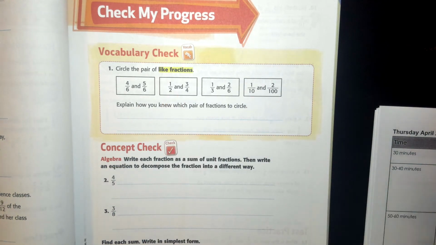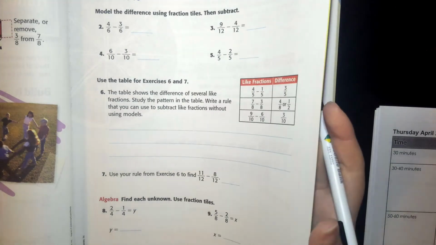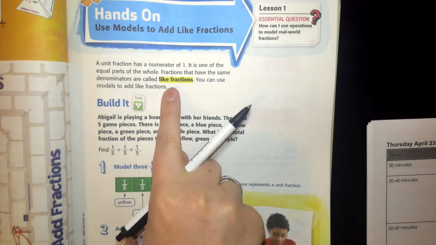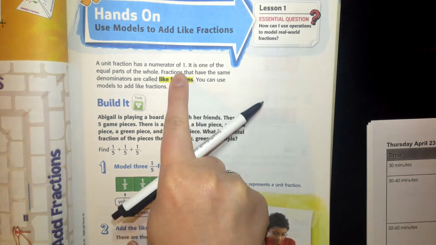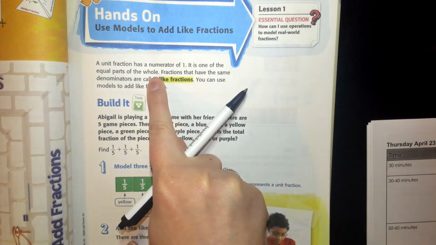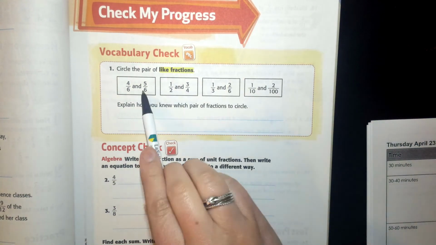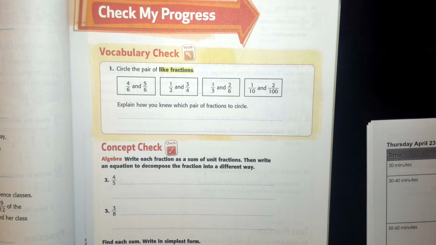Remember, if we flip back in our book to the adding fractions lesson, you can be reminded that like fractions are fractions that have the same denominators. Okay, so again, flipping back to our Check My Progress page, which of these pairs of fractions represent like fractions, meaning they have the same denominator?